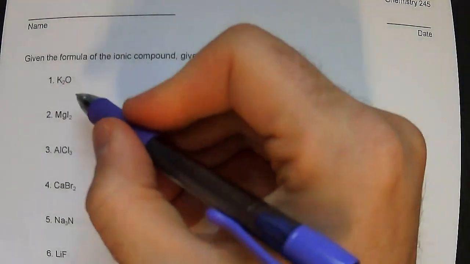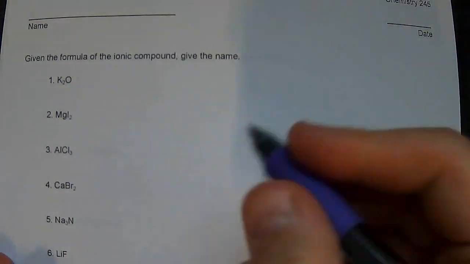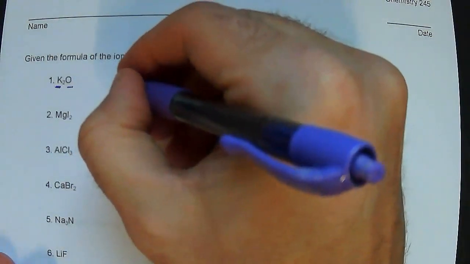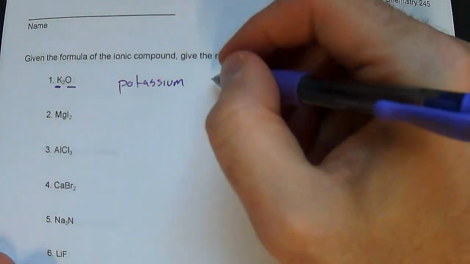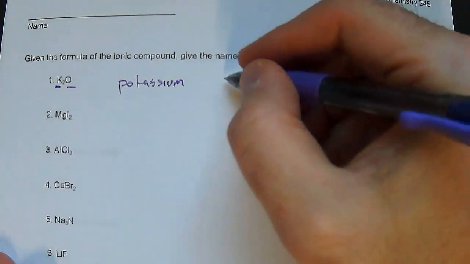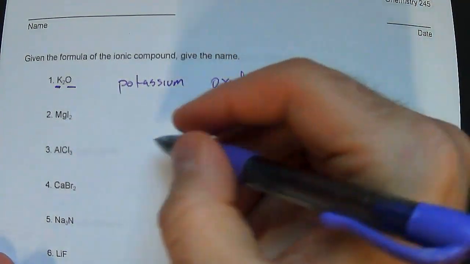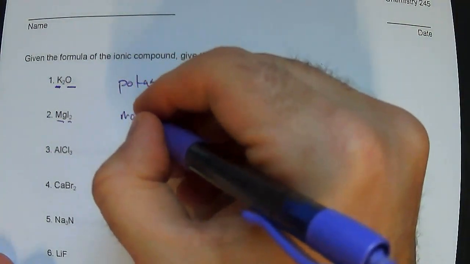Okay, so the second part of this is going from formulas. Given the formula, we have to come up with a name, and this to me is a little easier. We're just going to do KO. We're going to name K, which is potassium, and then O, which is oxygen, but we replace it. We do the root of oxygen, which is ox, and we go oxide. Okay, so element root-ide.